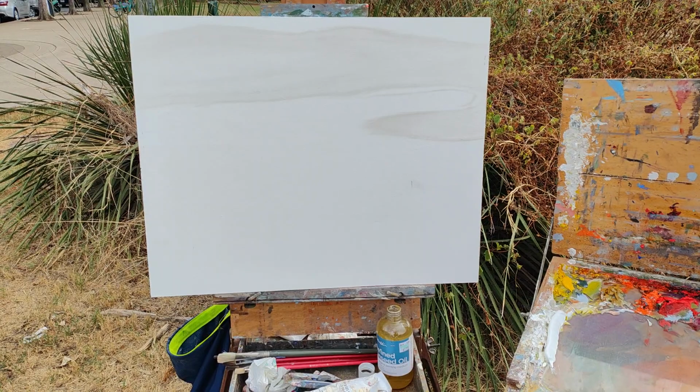I think that is a kind of tree that is. I think it's a sycamore. This tree. Trying to get its form.